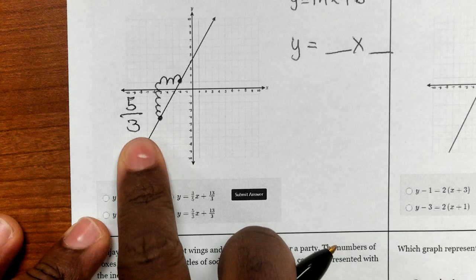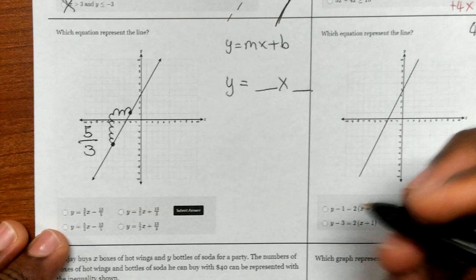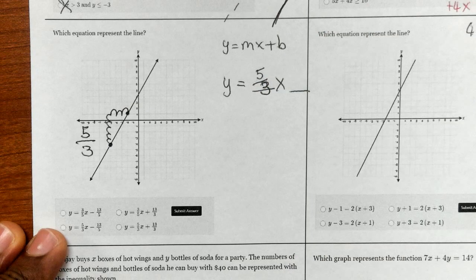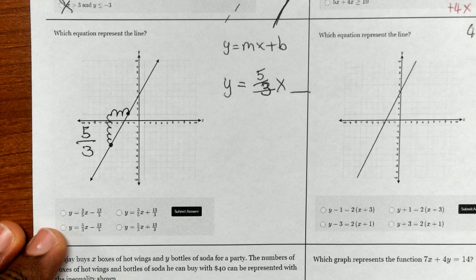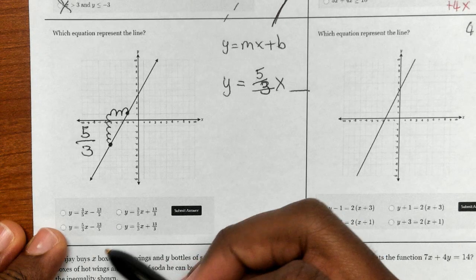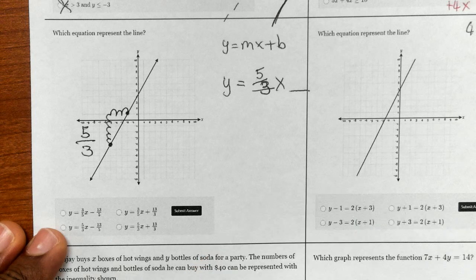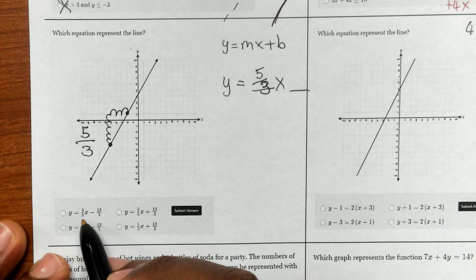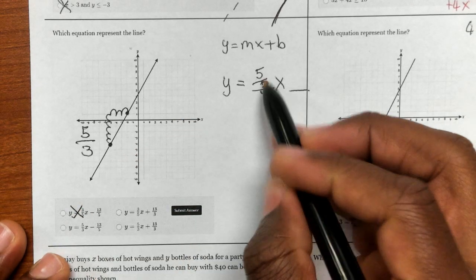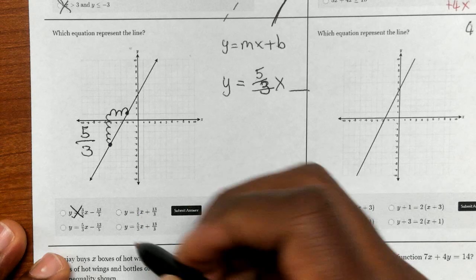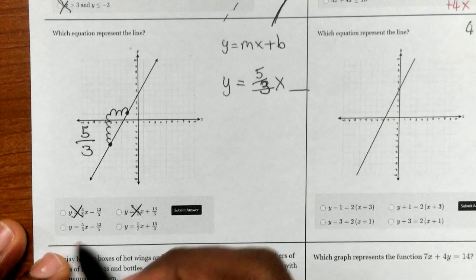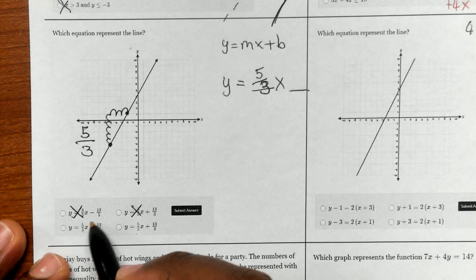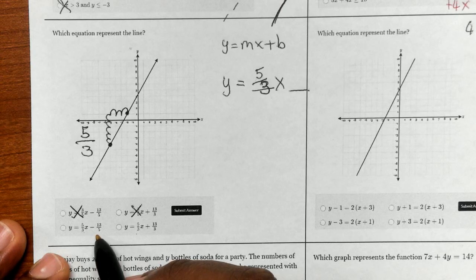Can I simplify that anymore? No. Okay? So because of that, I'll just go ahead and put my slope as 5 over 3. Okay? Now we would try to find the y-intercept, but that's going to be very hard for us to identify because the y-intercept is a fraction, okay? So what we're going to do is just do process of elimination, okay? So this has 3 over 5x. That would be wrong because we need 5 over 3. This has a 3 over 5x. That would be wrong. We need 5 over 3. These two have a 3 over 5x. However, this says that the y-intercept is what type of number? A negative number.